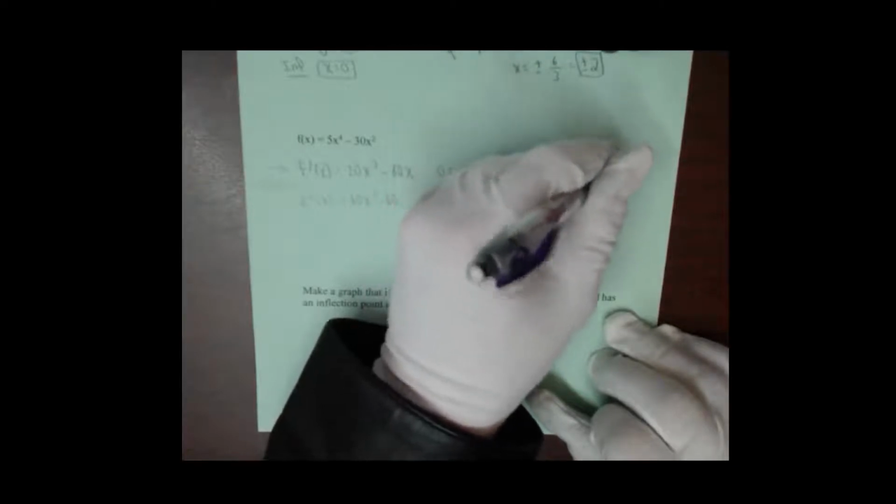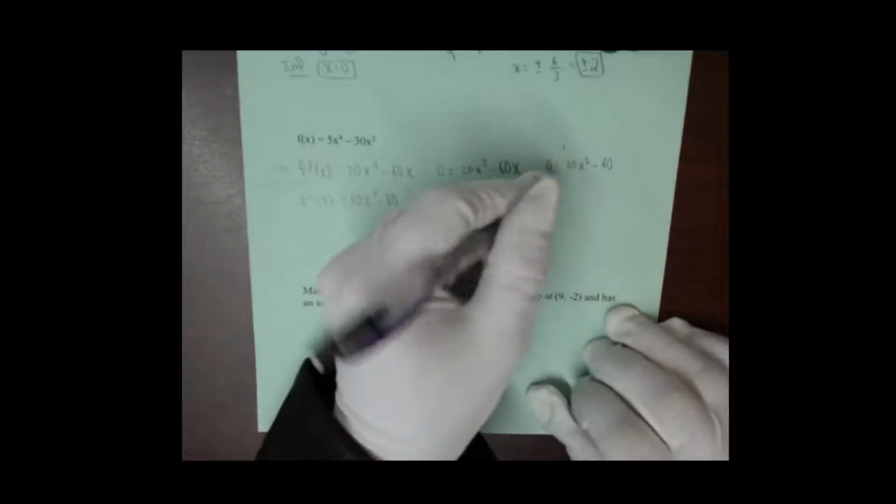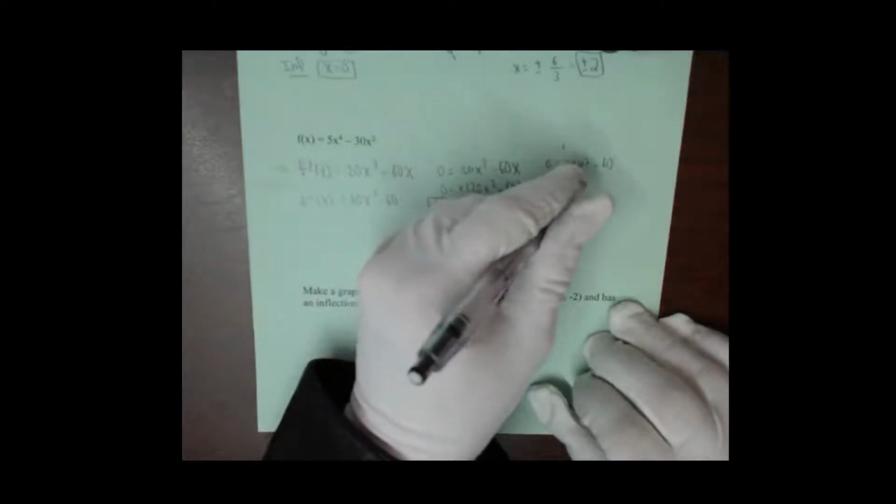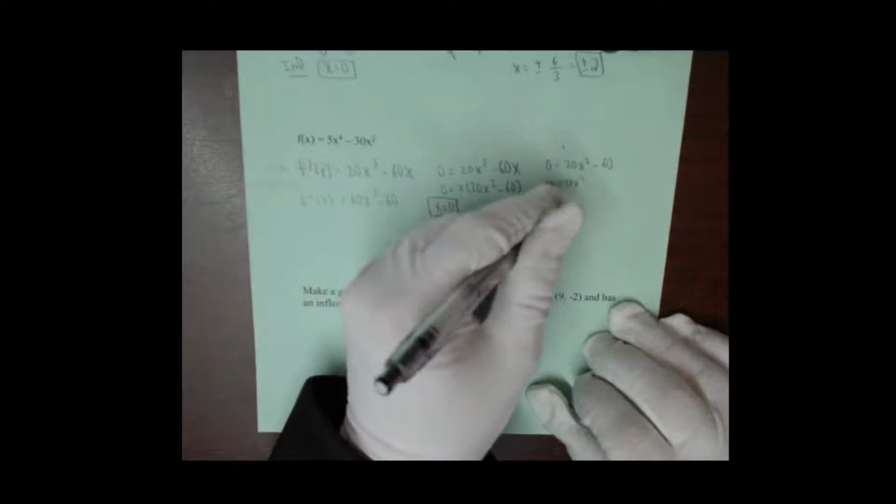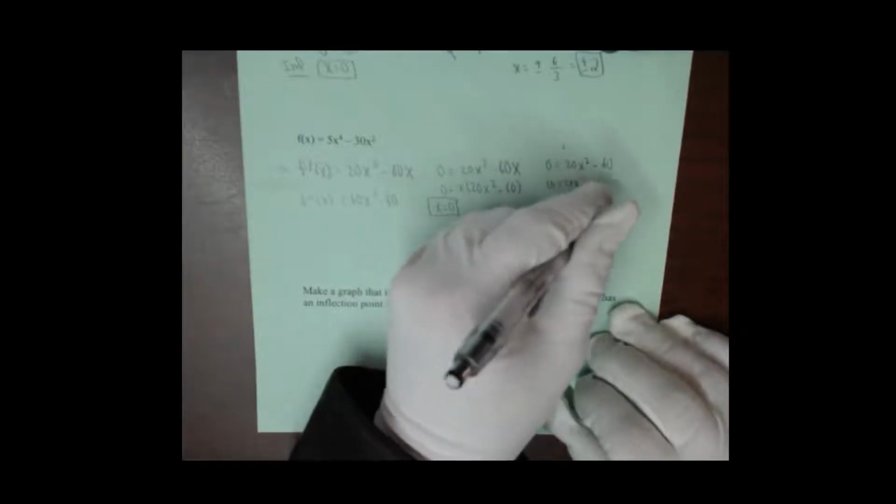And the other two will be 0 equals 20x squared minus 60. Add the 60 over, divide by 20, and we get 60 equals 20x squared, or 3 equals x squared. So x equals positive or negative square root of 3. Those are our three potential points.